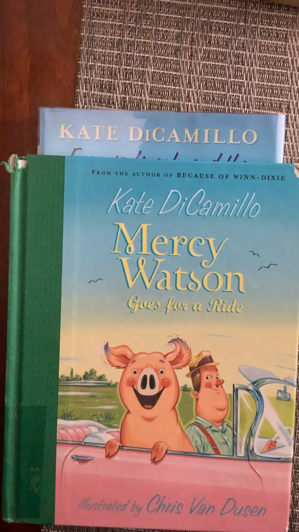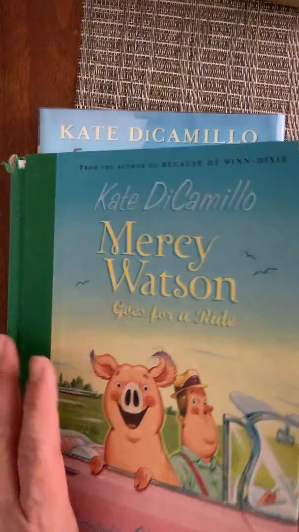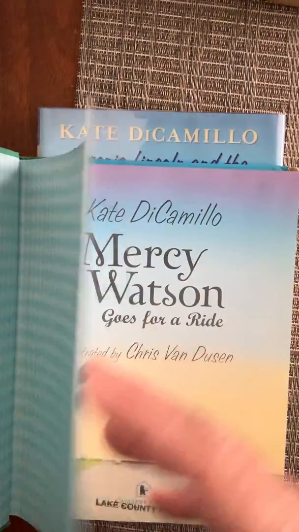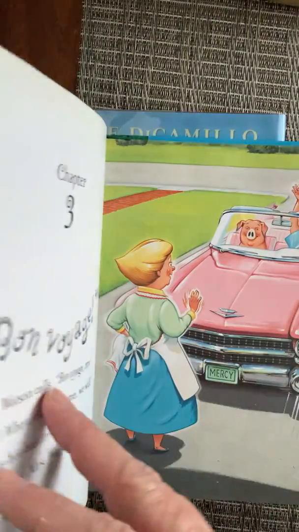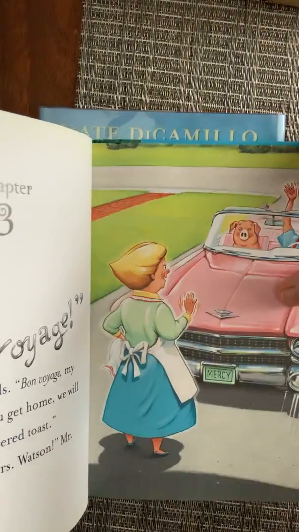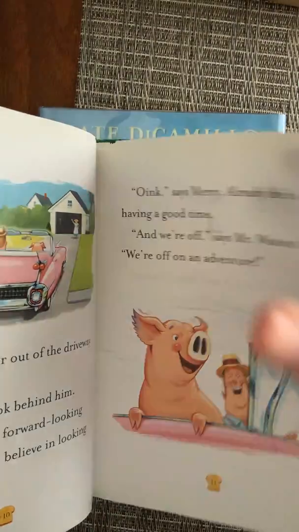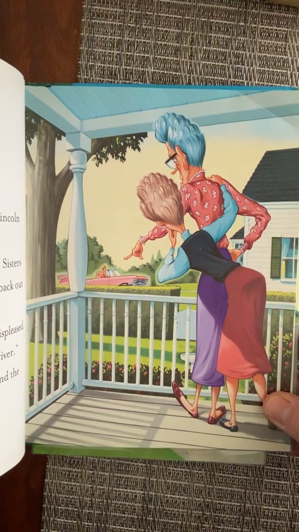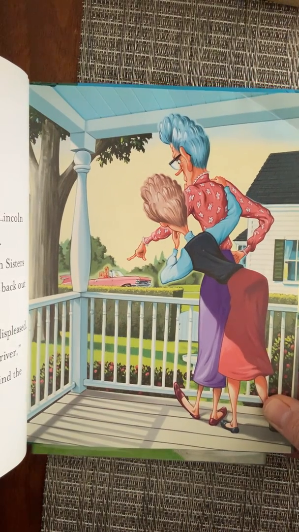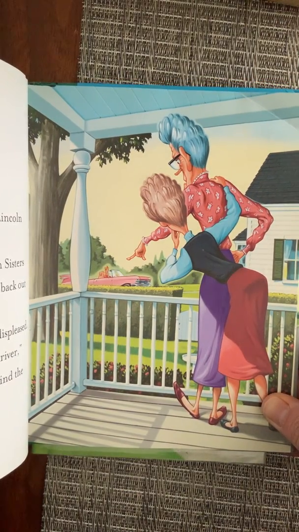He's a very endearing pig who lives with the Watson family, and he has some neighbors, and his neighbors are Eugenia and Baby Lincoln. And so let's see, I think there they are. They're on their porch looking at Mr. Watson and Percy going out for a drive in this book.